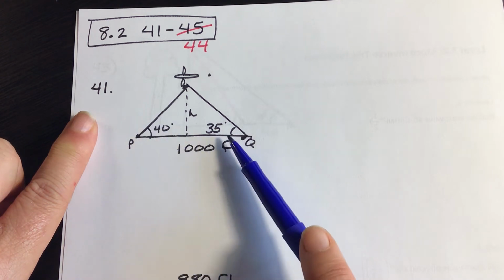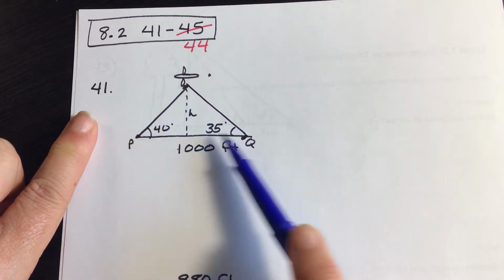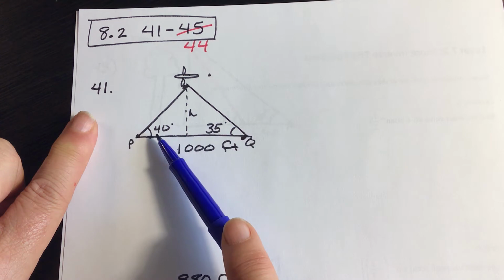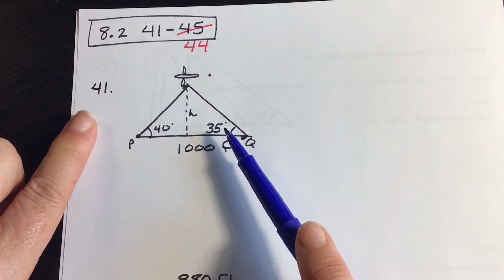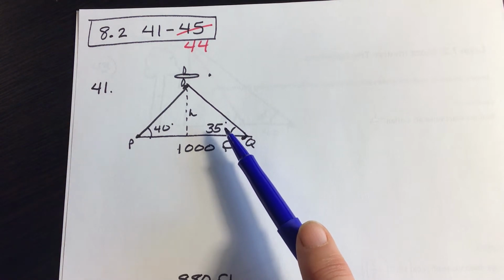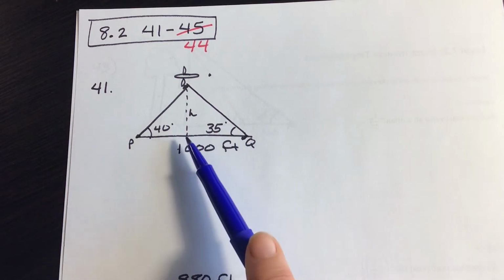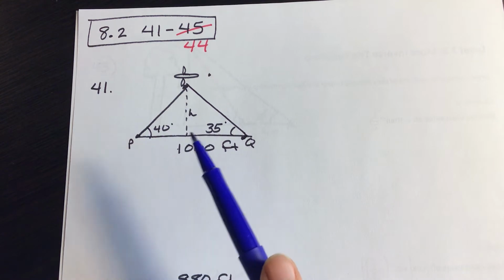So from where they are to the plane, this angle is 40 degrees and this angle is 35 degrees. And it's asking us to find out how high the airplane is. So we're looking for this height.